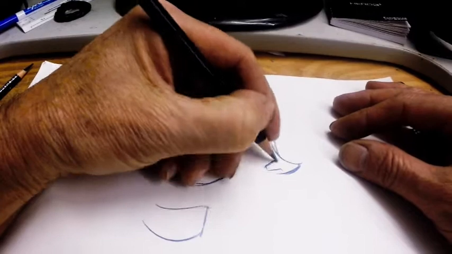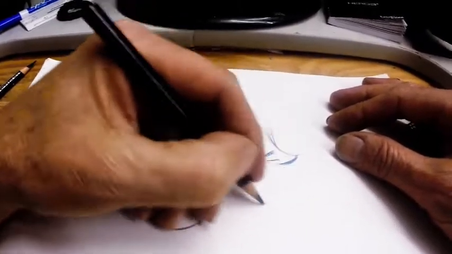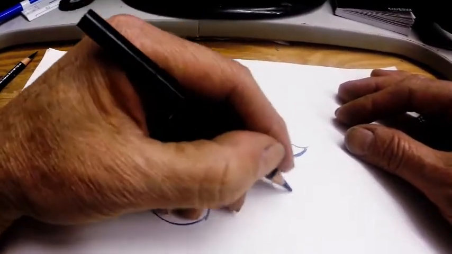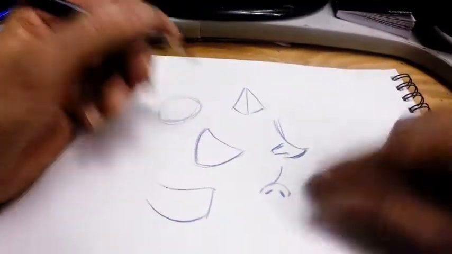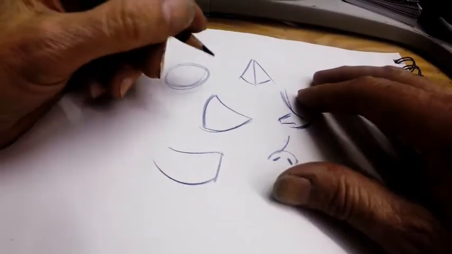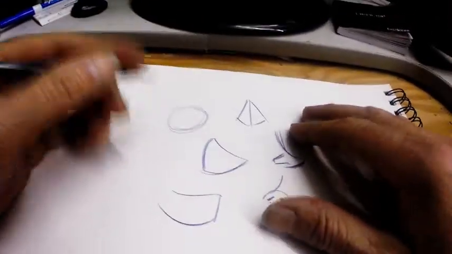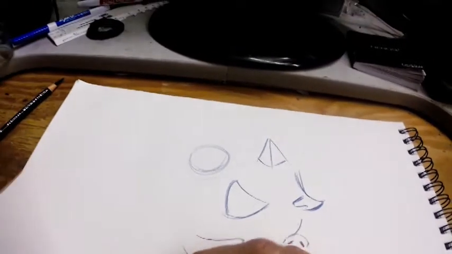But not in all cases, because you might have more of a button nose too for a female or a kid. So really you just gotta experiment and try different things. So I'm gonna go ahead and draw some different noses. I mean, they come in all shapes and sizes.